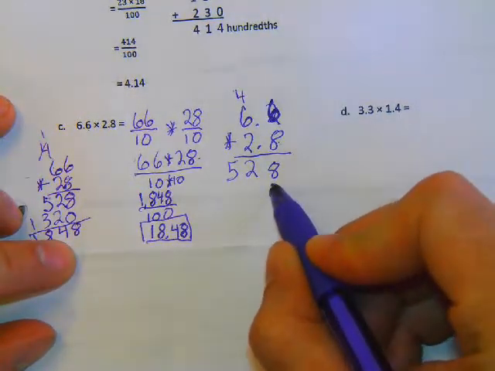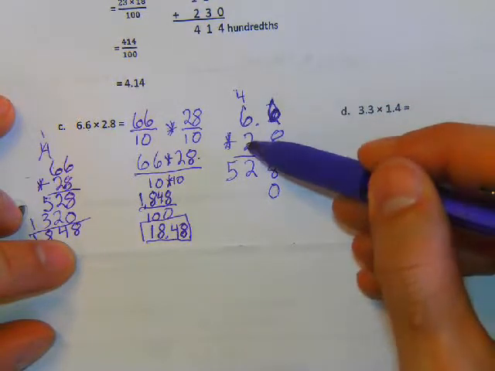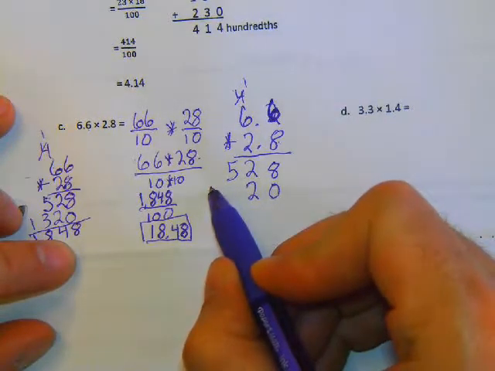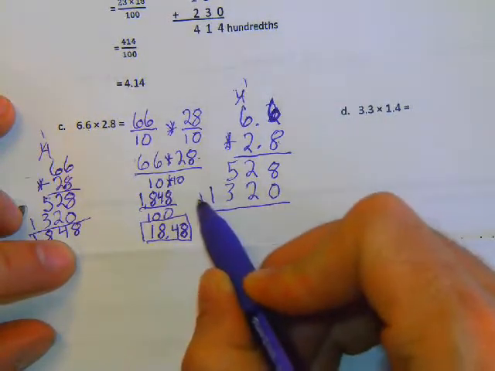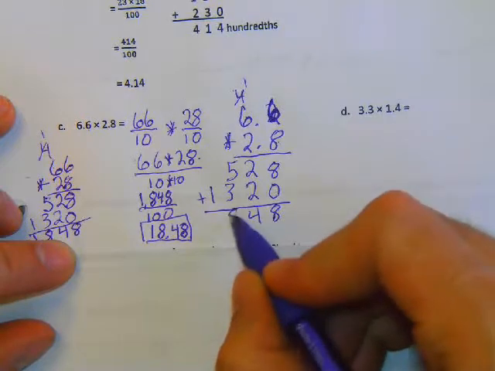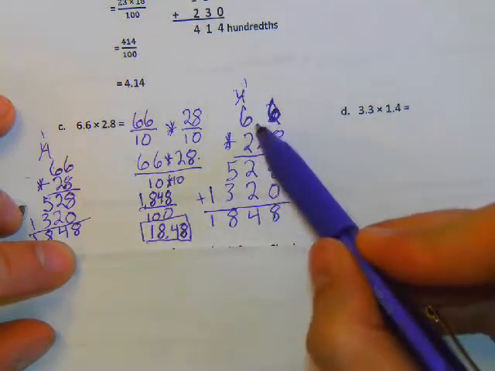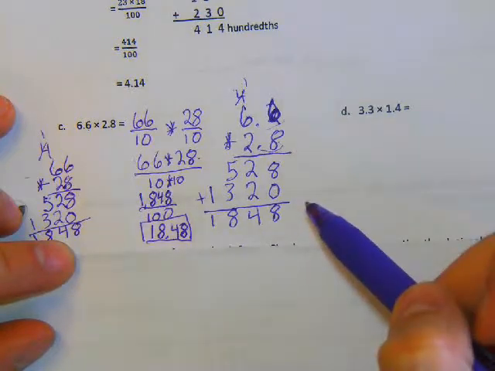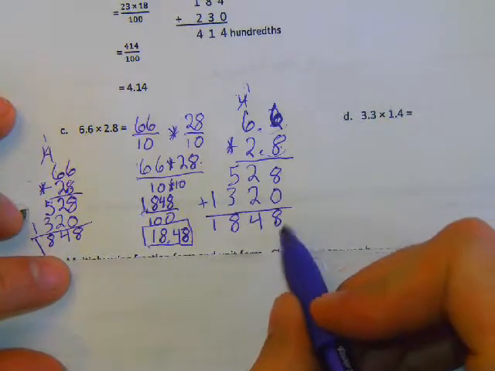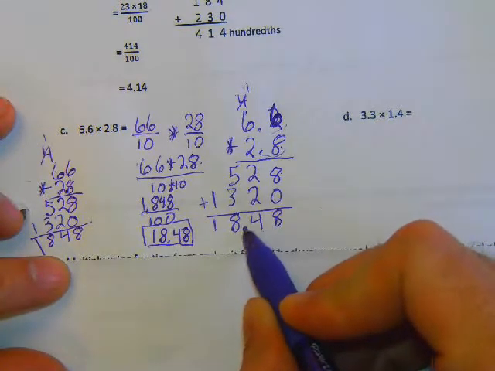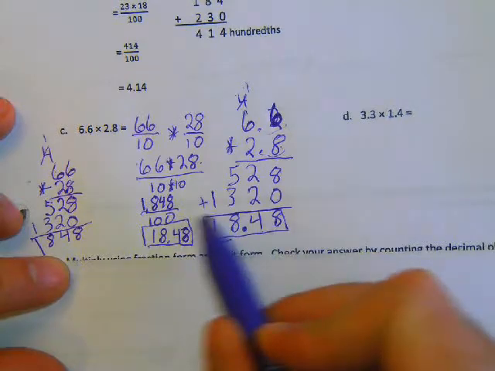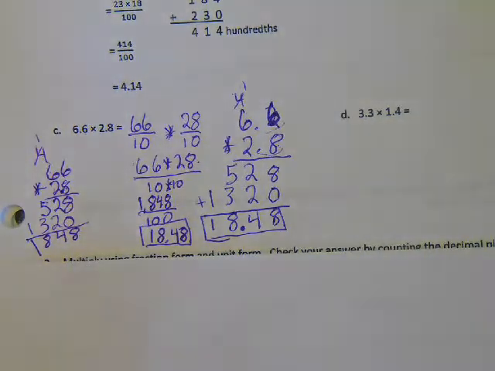Bring down our placeholder 0, and we are going to do 6 times 2 is 12, plus 1 is 13. We're going to add those together and get 8, 4, 8, and 1. And we have 1, 2 decimal places in our problem. Therefore, I need to put 2 decimal places in my answer. And I'm going to look and compare, and they are equal, so I know I did them both correct.